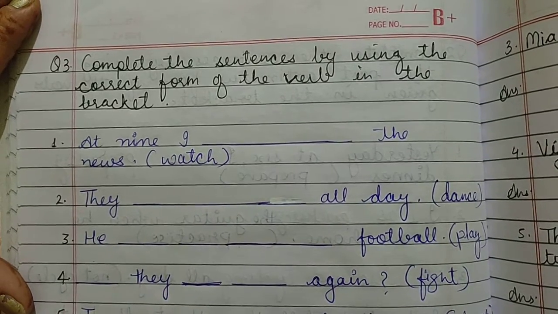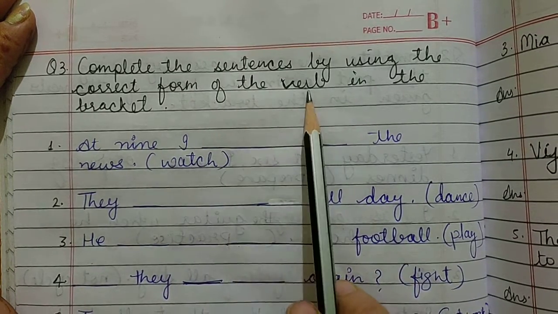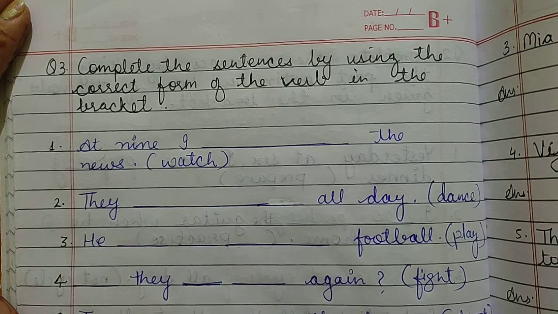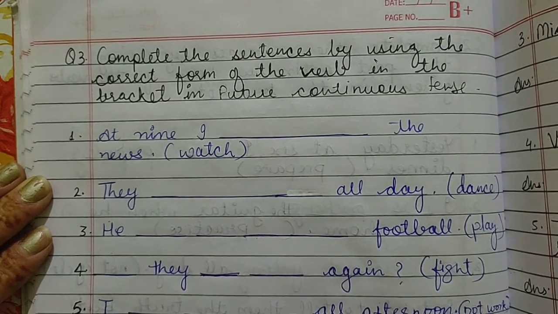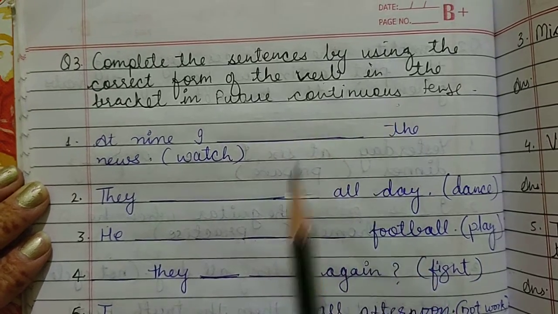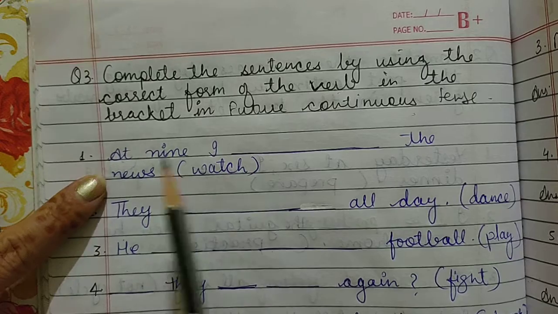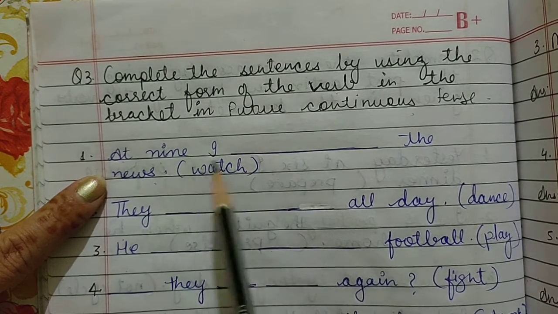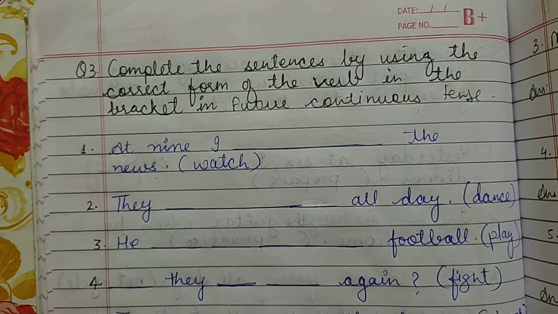Question number 3. Complete the sentences by using the correct form of the verb in the bracket. Now this you have to change in future continuous, right? So let's begin the first one. At 9, I dash the news. Now future continuous means ing form of the verb.